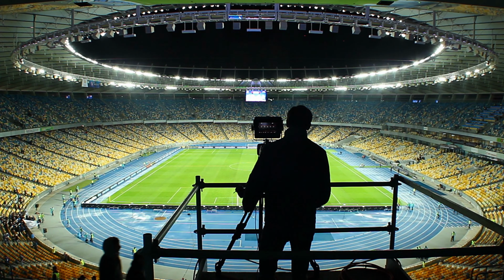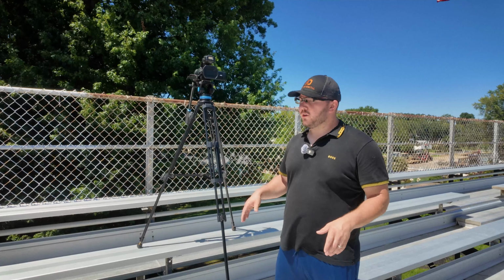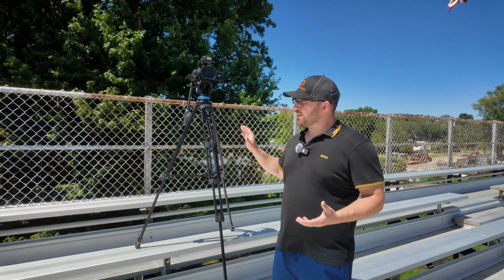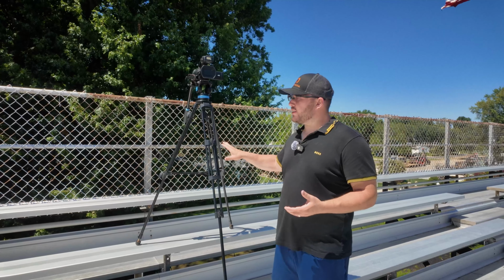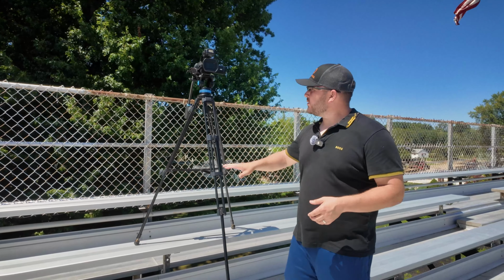So first, before we go into the actual step-by-step process, I want you to understand signal flow. The reason why we talk about signal flow is because this is how your image is going to transfer from camera to switcher to live view. So first we start here at the camera.